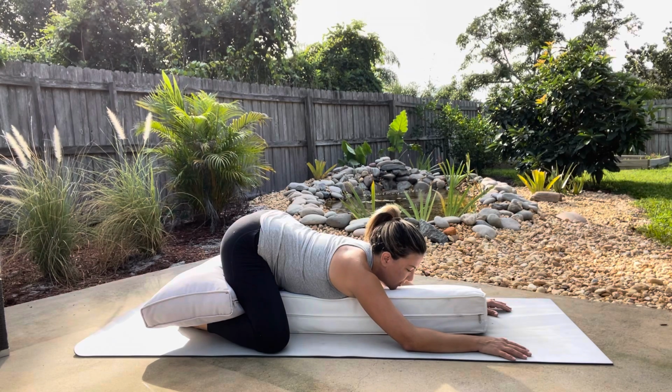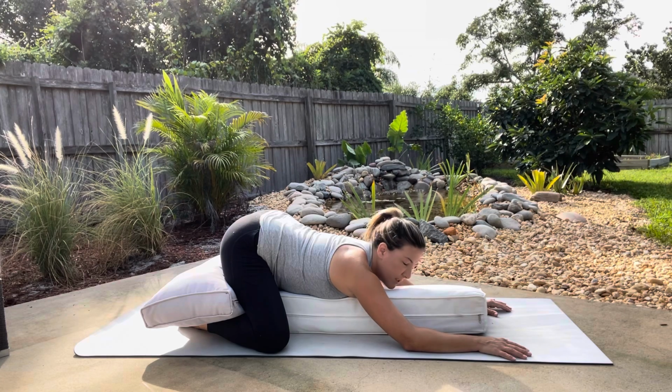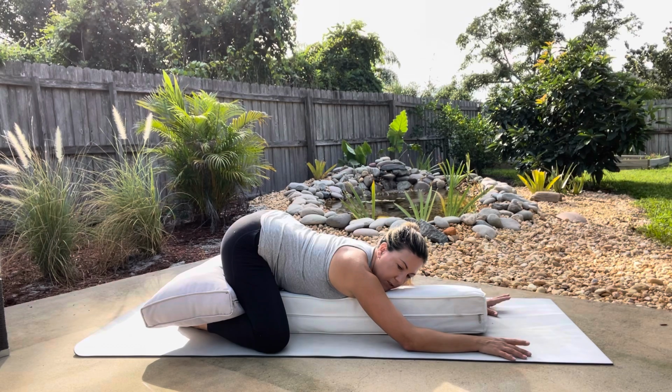What we're trying to do is what we call centralization of the pain. So the pain starts in the back and it goes all the way down the legs, in extreme cases all the way down into the feet. What we're looking for is that pain to start to retract up towards its starting point, which would be the lower back.